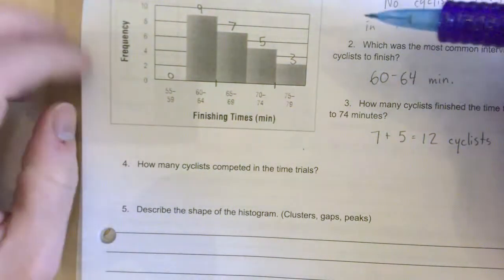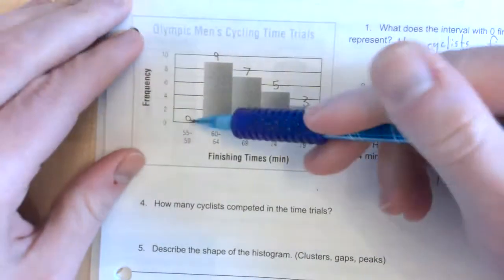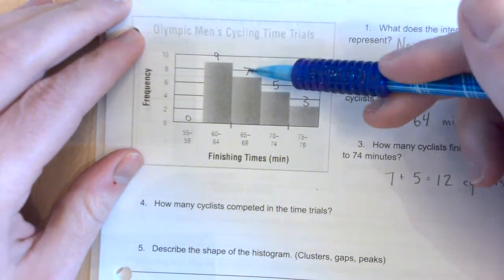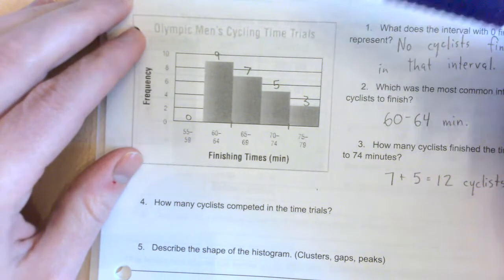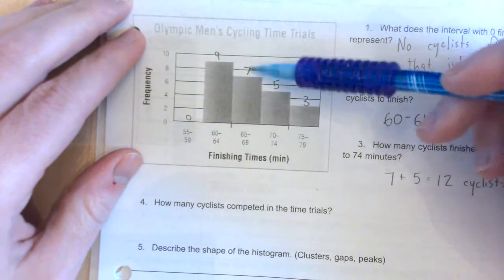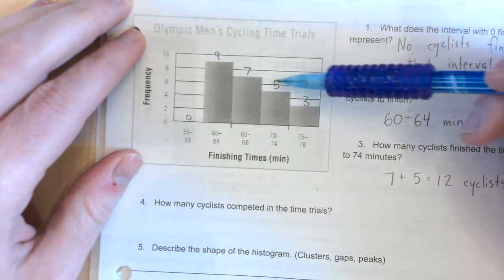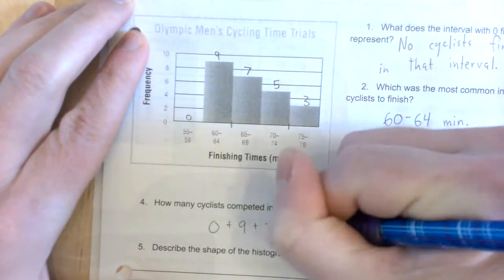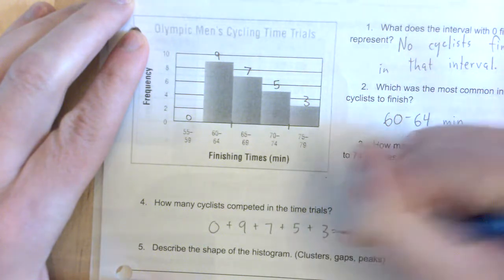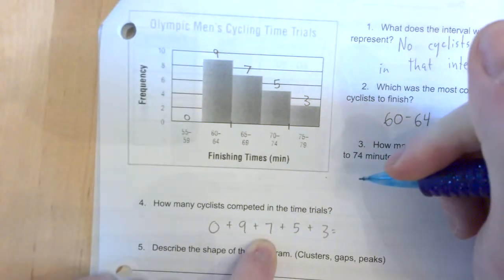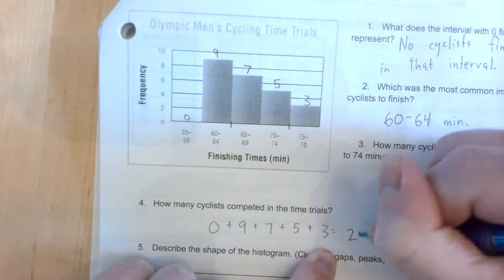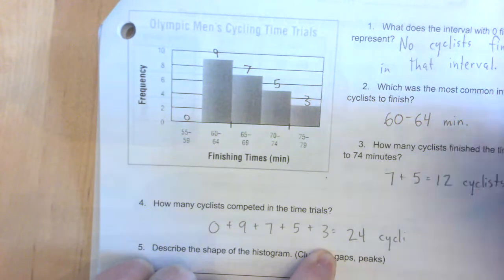How many cyclists competed in the time trials? And that's where the frequency comes in handy. So we're going to count the number of times that were counted in this time trial to get how many cyclists there were. 0 plus 9 plus 7 plus 5 plus 3. 9 plus 7 is 16, plus 5 is 21, plus 3 is 24 cyclists.